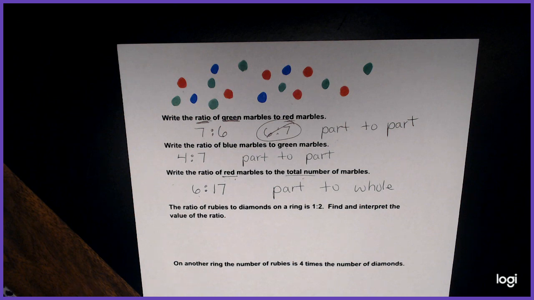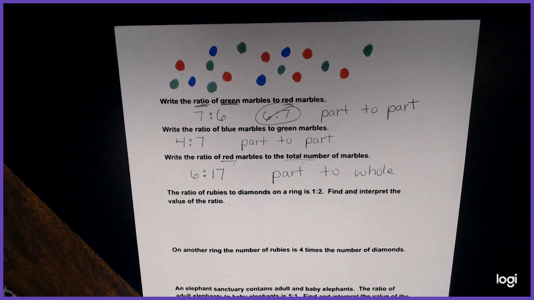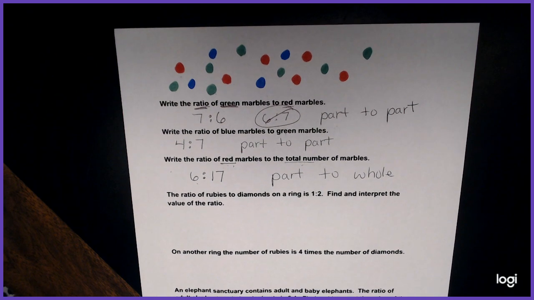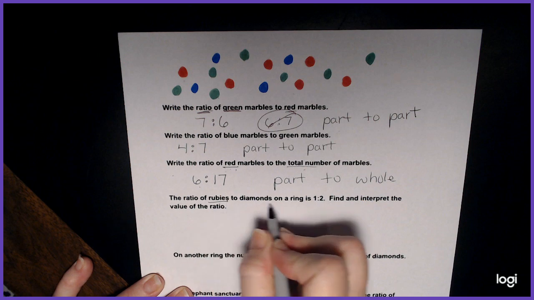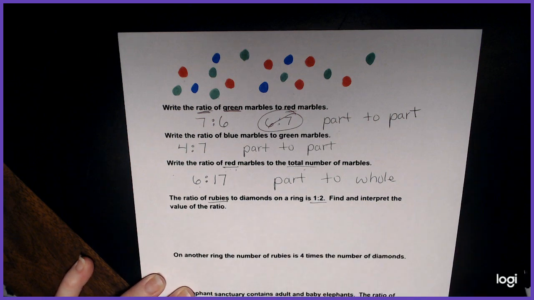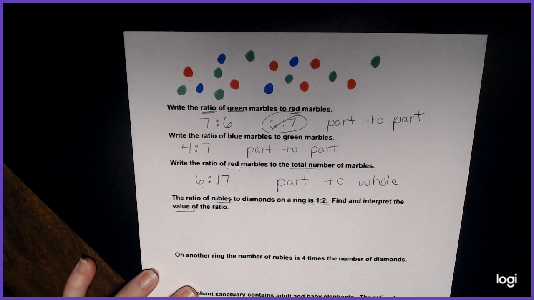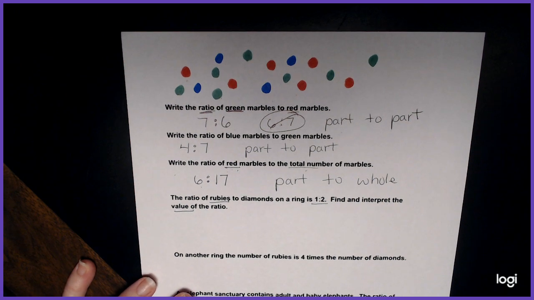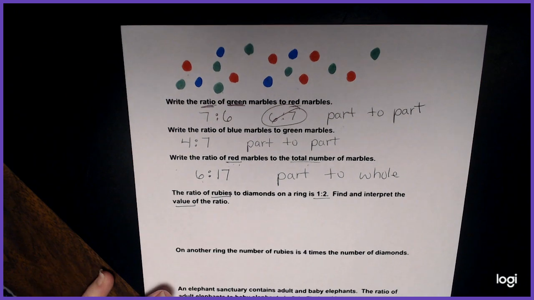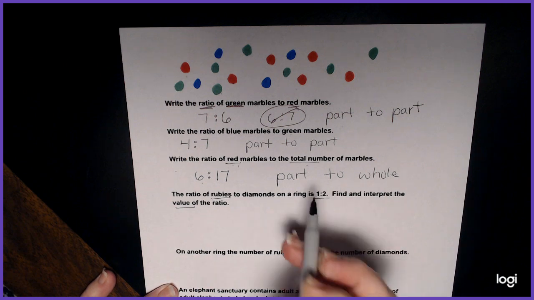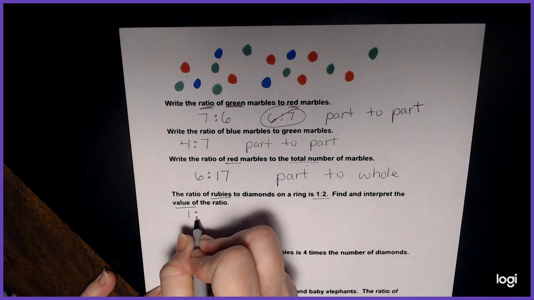All right. Let's move down. It says the ratio of rubies to diamonds on a ring is 1 to 2. Find and interpret the value of the ratio. So this is going to be something new for us. So we know that the ratio here is 1 to 2. So let's write that down.